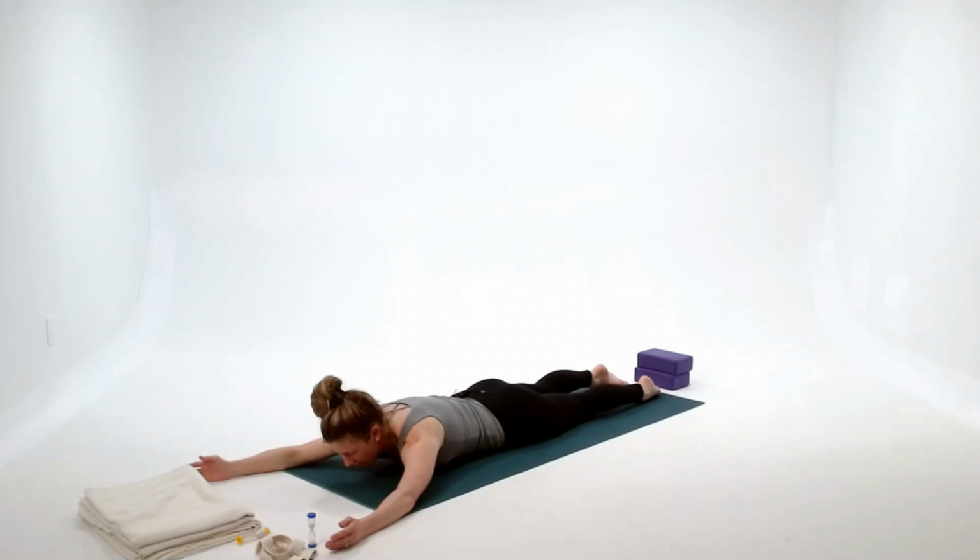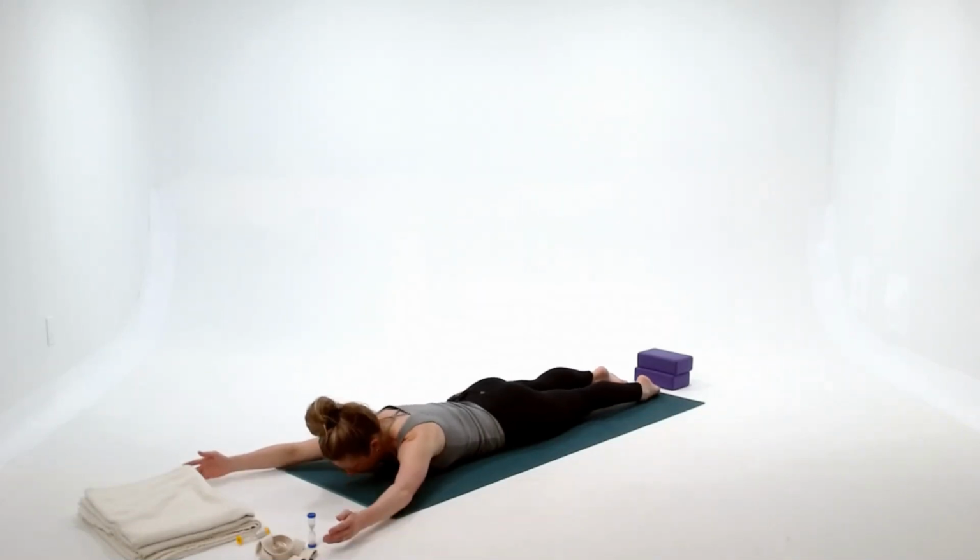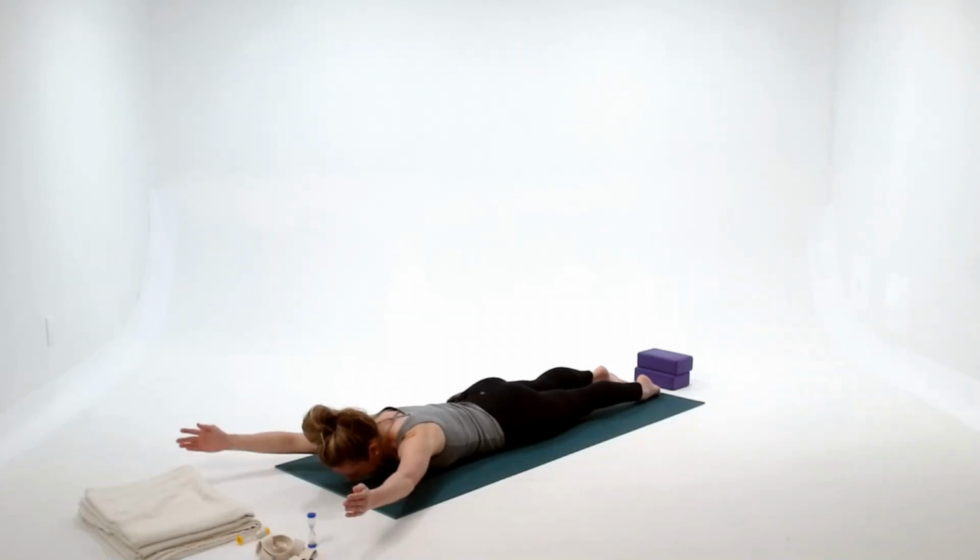Side note, this is the best one for back strength and to avoid that hunchback. Of all the exercises we'll do today, this is the most effective.